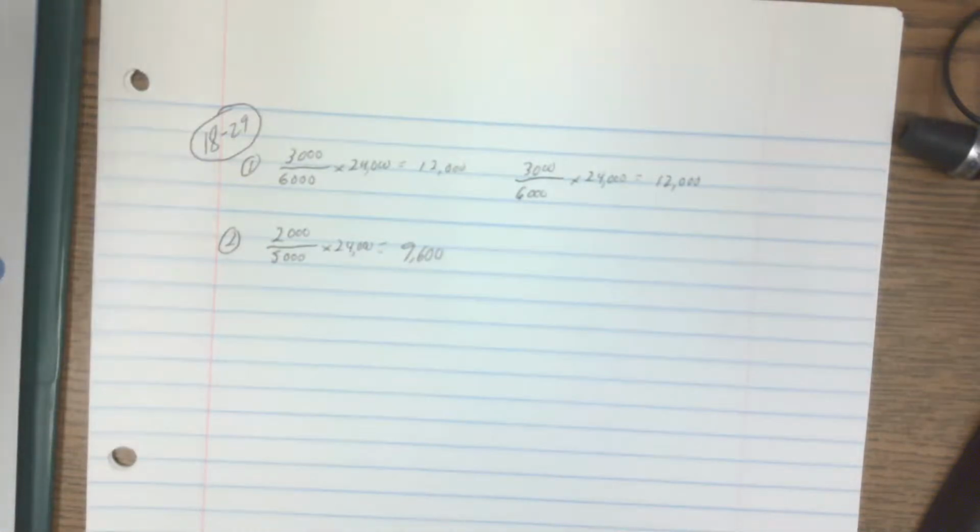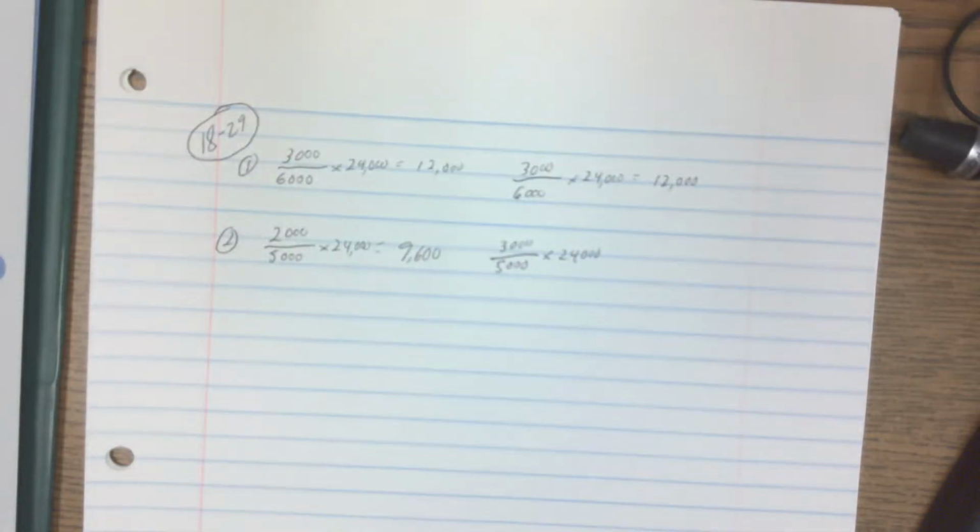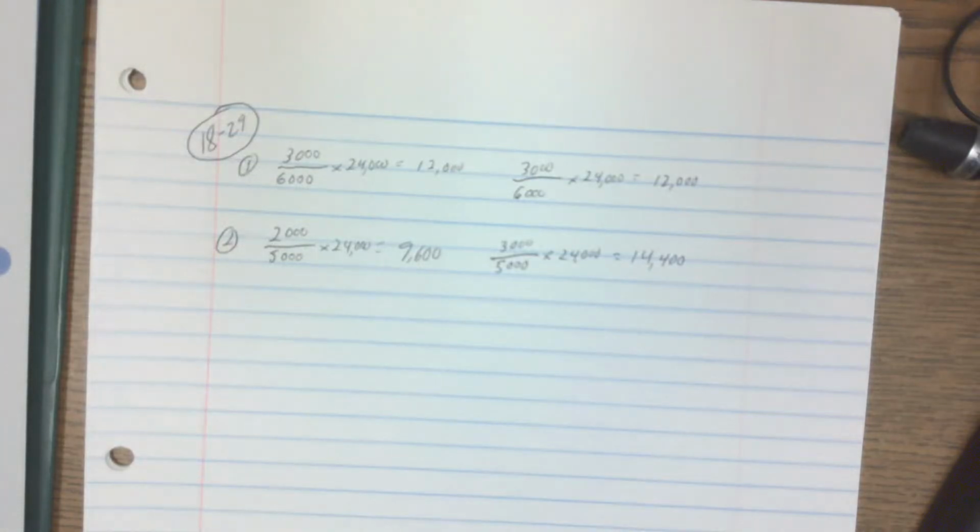9,600. And then for the Fish Bowl, we're going to have 3,000 divided by 5,000 total tables, times 24,000. And that will be 14,400.